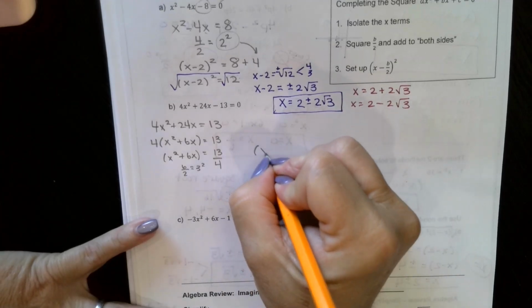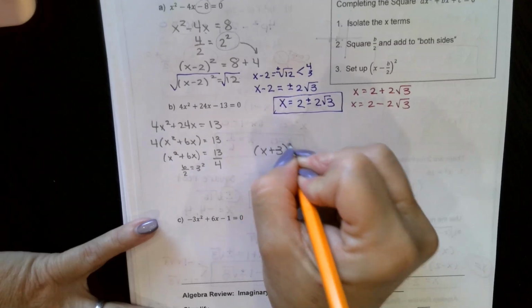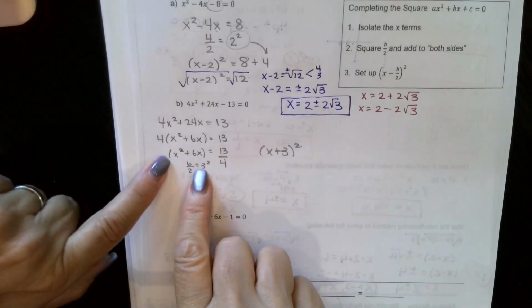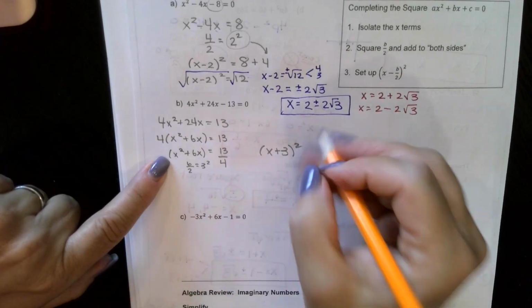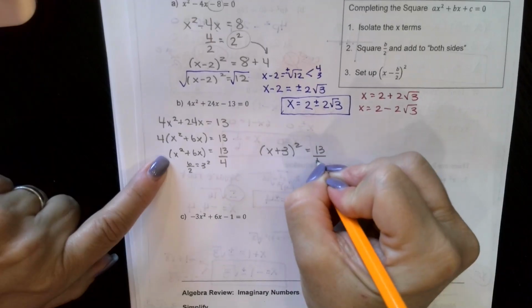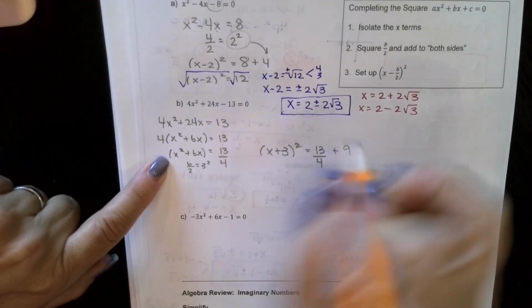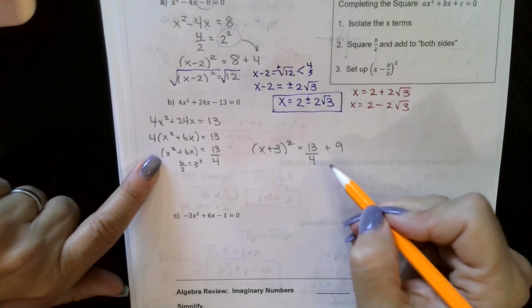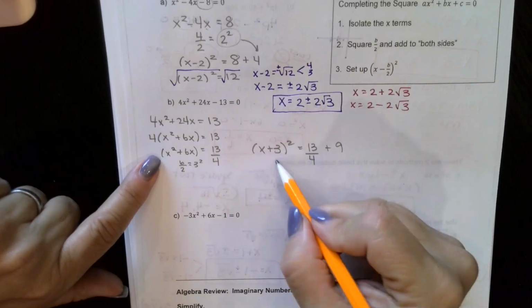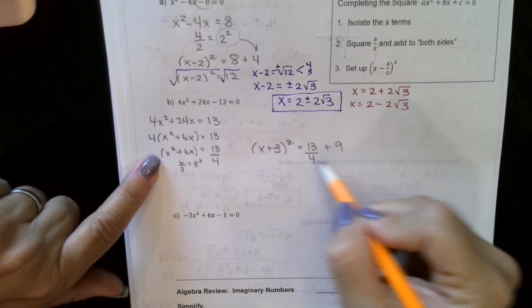So here's what I end up with: x plus 3 squared. Remember, I take half of the b term, and now I have x plus 3, this whole quantity squared, equals 13 divided by 4 plus 9. Now, the next step is going to be take the square root of both sides, but I'm going to simplify this first.